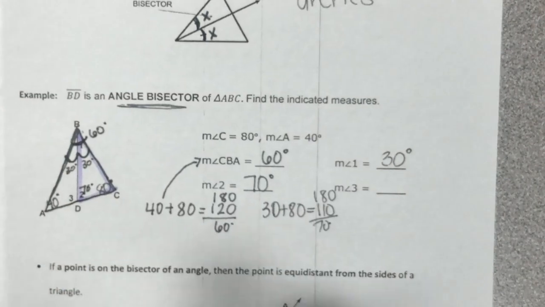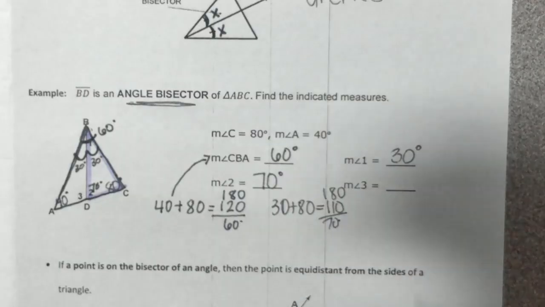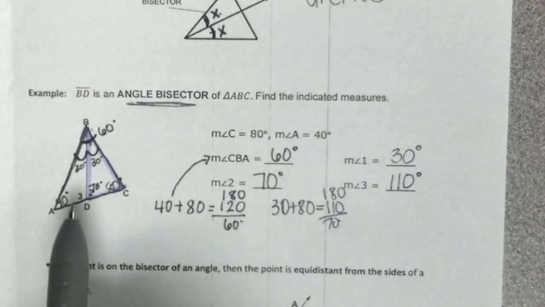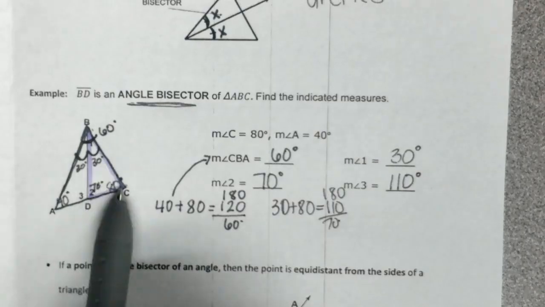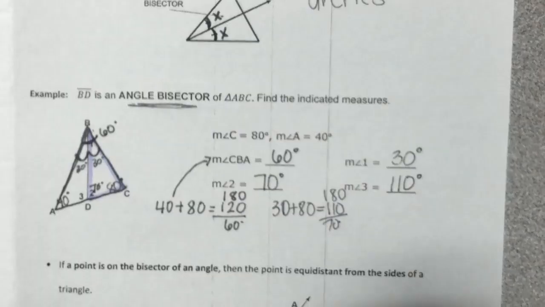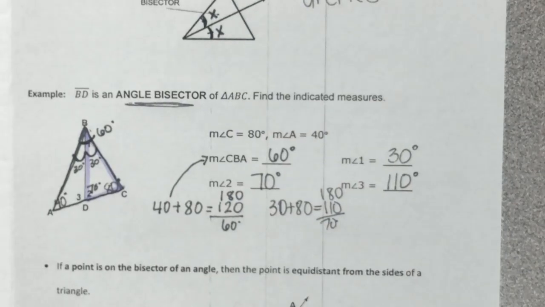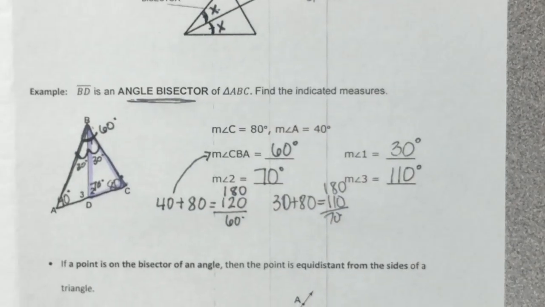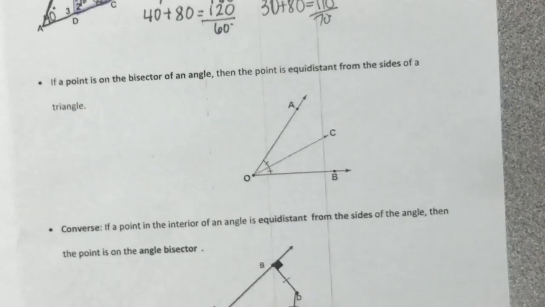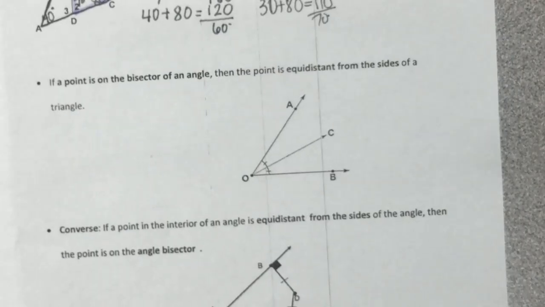If angle 2 is 70, what's angle 3? 110. Why? They're a linear pair or the remote exterior angles. Either one works. What questions do I have? This is kind of like a little puzzle. You figure out one, you figure out the next, you figure out the next, keep going.